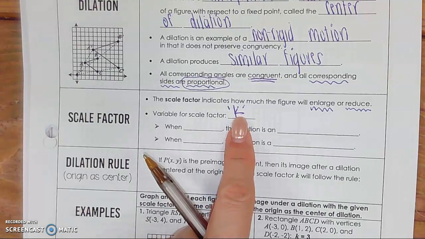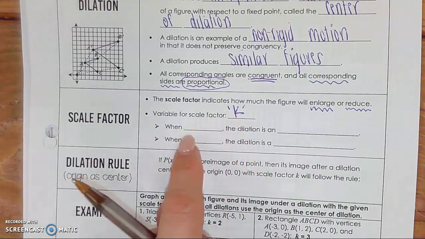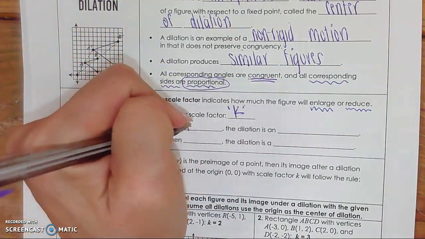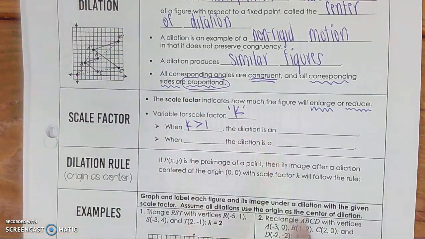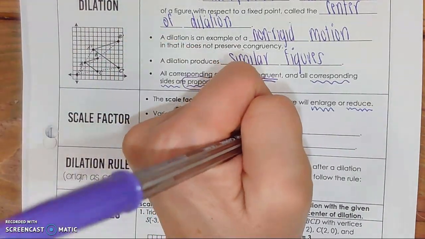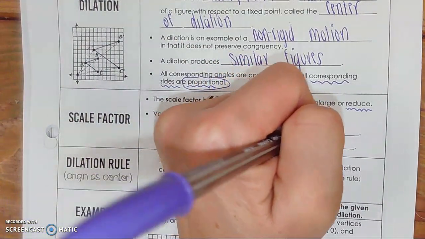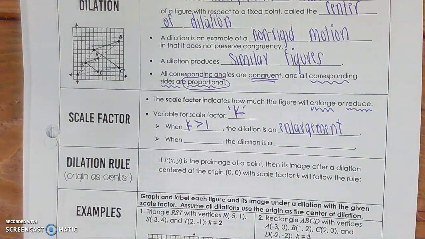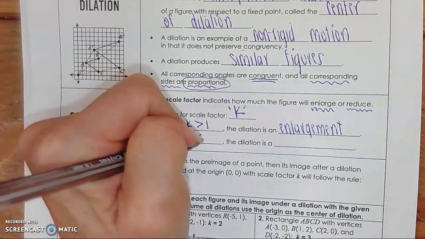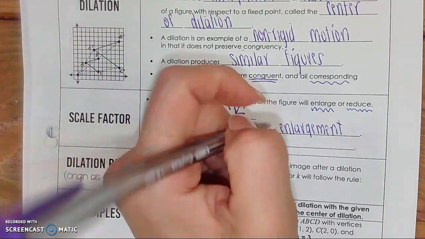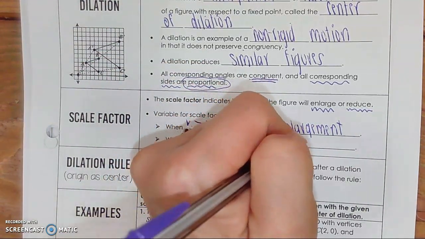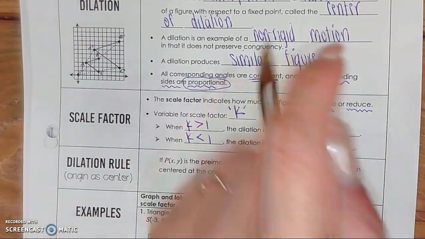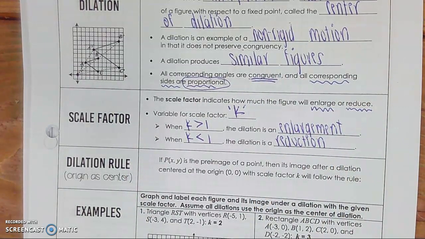When k is greater than 1, the dilation is an enlargement. So it's getting bigger and bigger and bigger, kind of like the girl in Willy Wonka, Violet, I think. When k is less than 1, the dilation is a reduction, meaning it's getting smaller. It's shrinking, like a little shrinky dink.